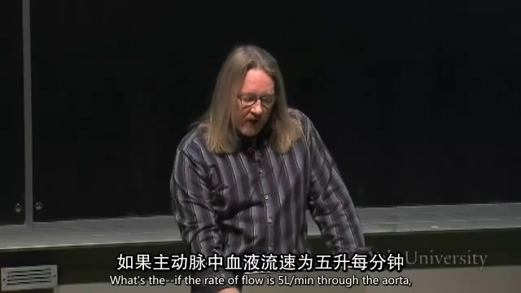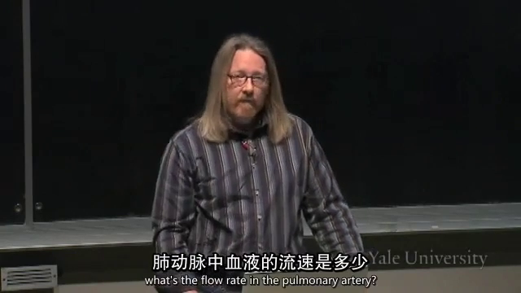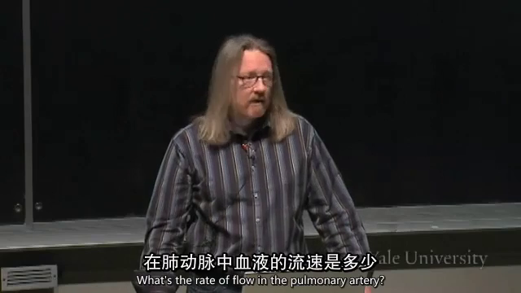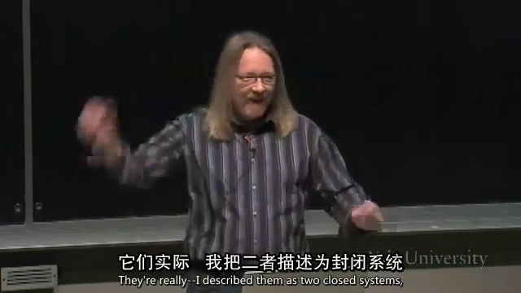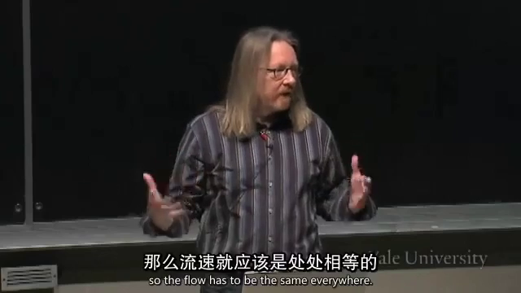Right? If the rate of flow is 5 liters per minute through the aorta, what's the flow rate in the pulmonary artery? They're two independent systems. Is that right? So what's the rate of flow in the pulmonary artery? Has to be 5 liters per minute because they're not independent, right? I describe them as two closed systems, really one closed system with a loop. So the flow has to be the same everywhere.